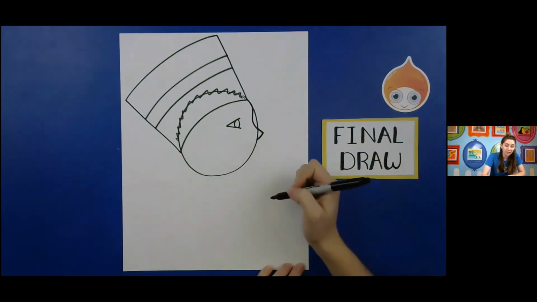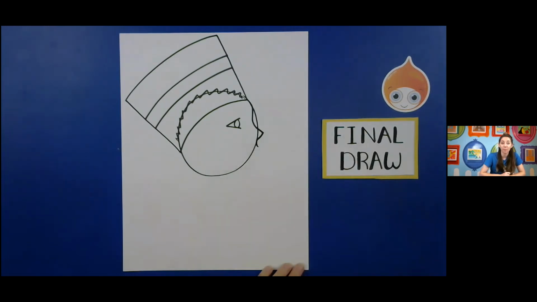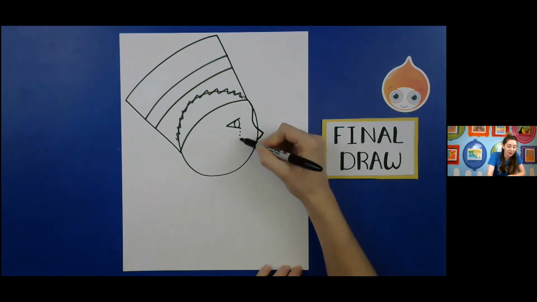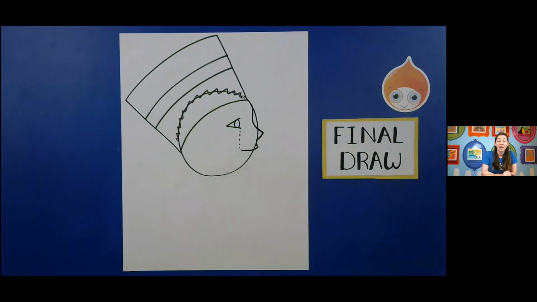Once I'm done, we're just going to curve our line down for our top lip. And remember, we need to make it smiling. So I'm going to add my dash lines down, and then I'm going to curve my smile in. Now, the more you curve it, the more happy she looks. But if you want to make her look a little more straight-faced, you can just draw a straight line.